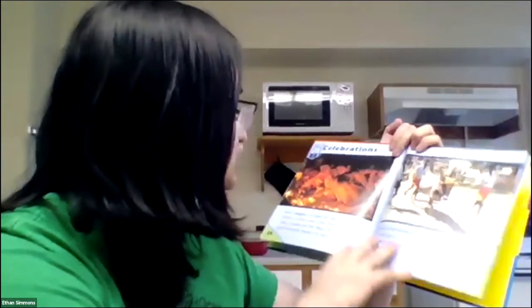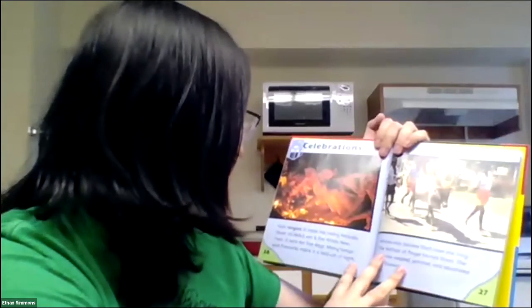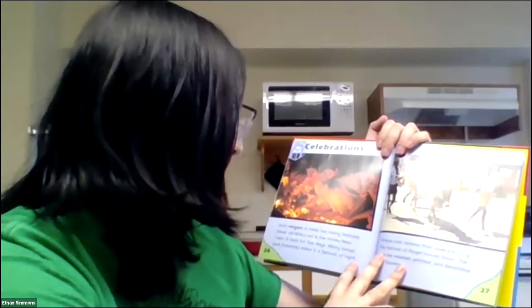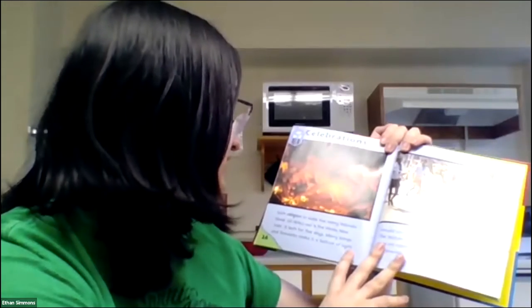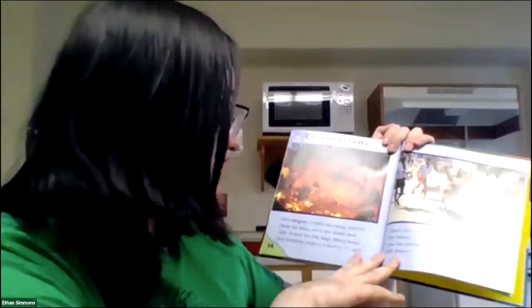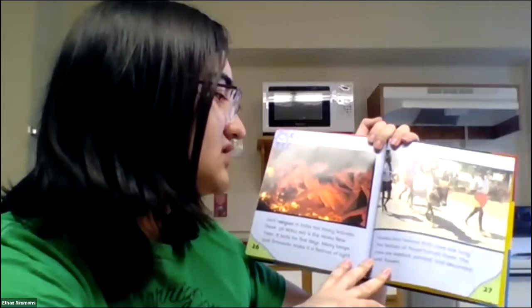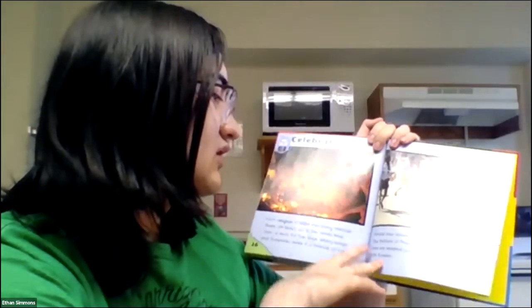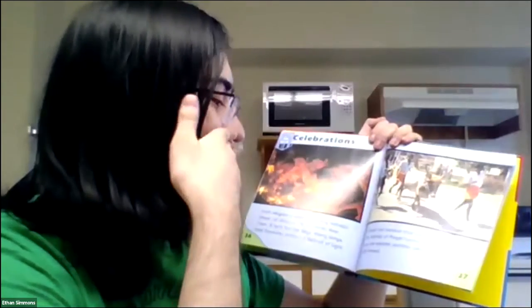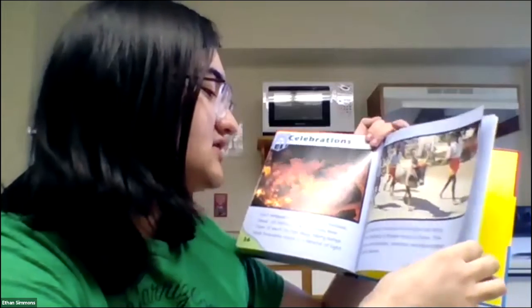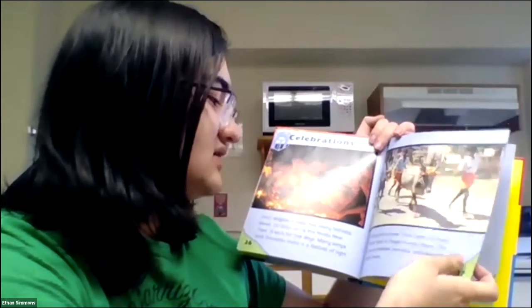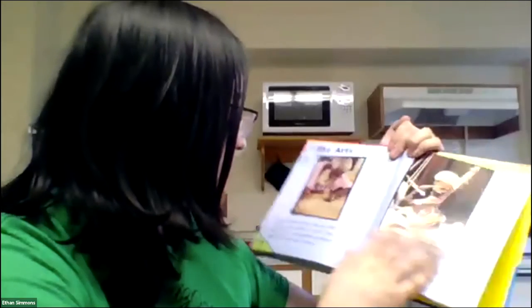Celebrations. Each religion in India has many festivals. Diwali is the Hindu New Year. It lasts for 5 days, not 5 years. Many lamps and fireworks make it a festival of light. Hindus also believe that cows are holy or special. The festival of Pongal honors them. The cows are washed, painted, and decorated with flowers. Oh, that's very nice.